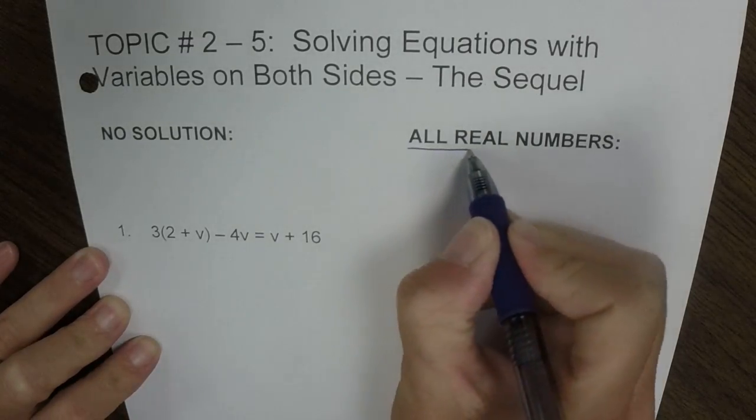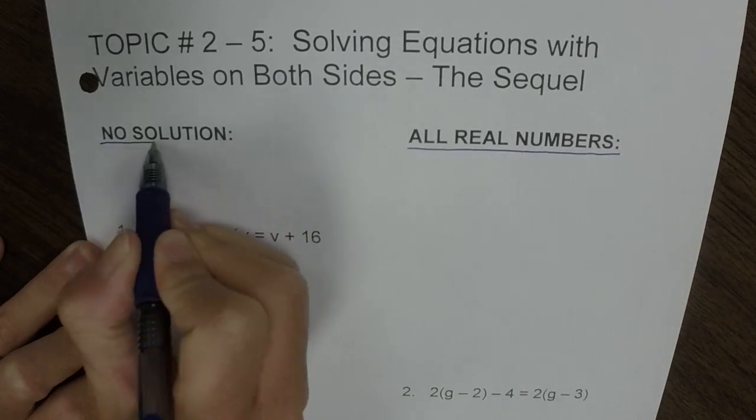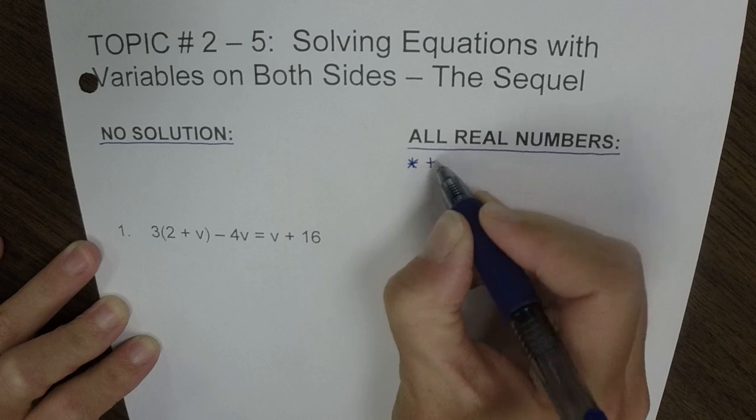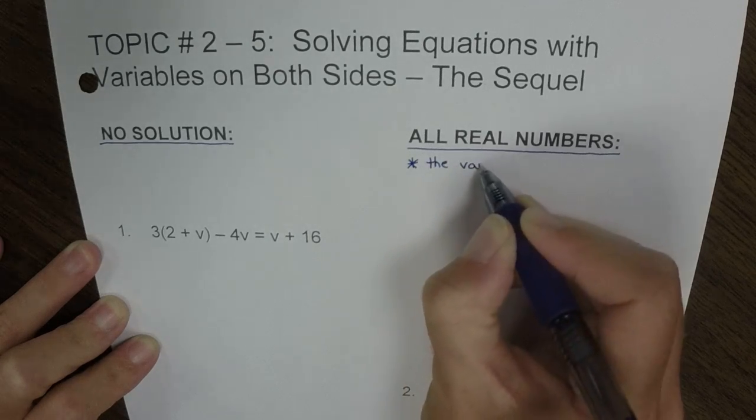So for both of these situations, all real numbers and no solution, the first thing that has to happen is the variable has to cancel out.